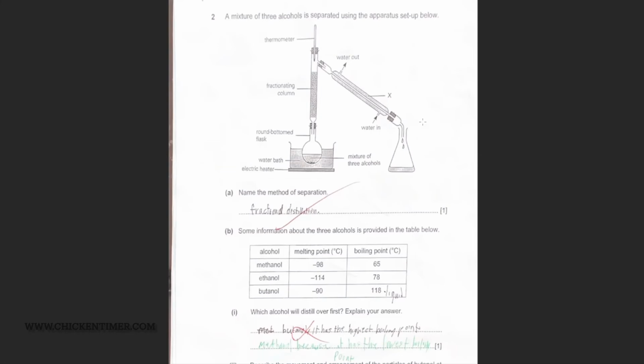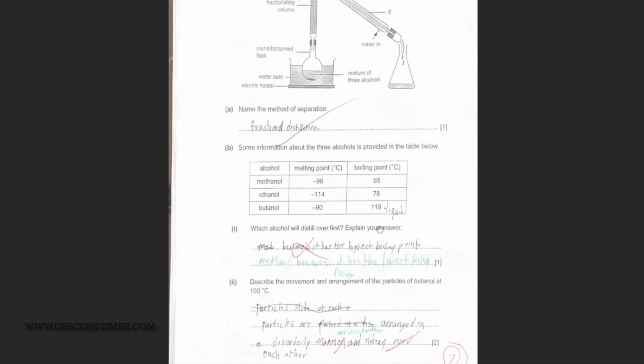Okay, so you know that fact. Because of that, right? Then they say which alcohol will distill over first. So you will pick the lowest boiling point, which is methanol. So you say methanol will distill over first. Second part, you explain the answer. So then you say that because it has the lowest boiling point out of the three. So that's how you get the answer from part 1. That's how you get this thing here.